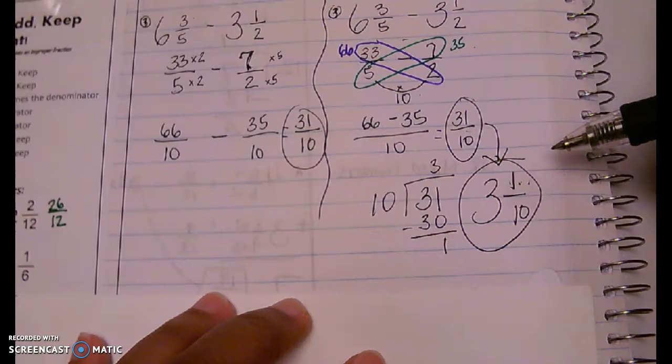Now that you have this completed, move forward with the rest of your task sheet. Happy mathing!